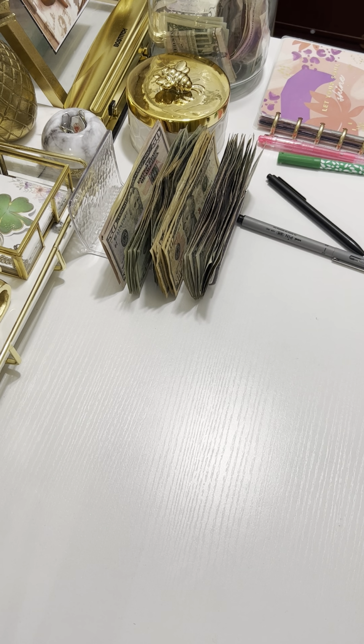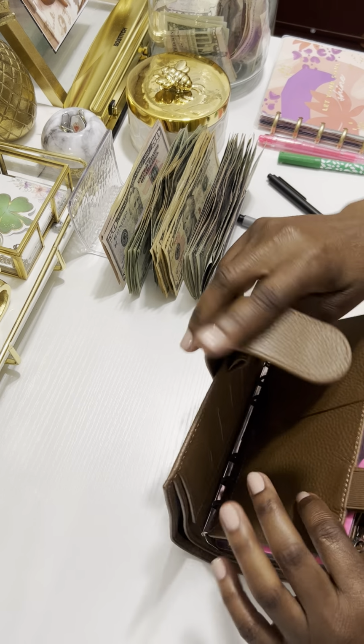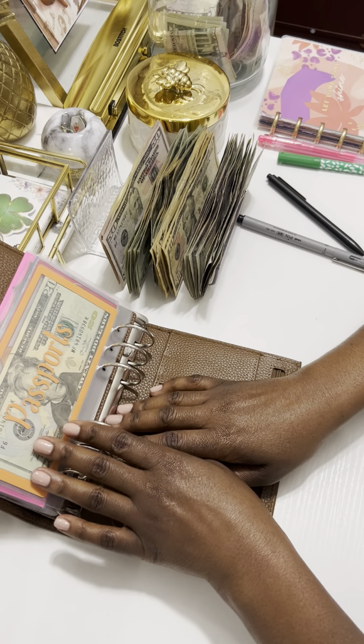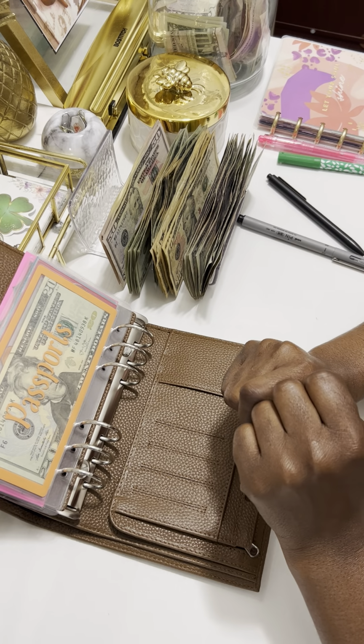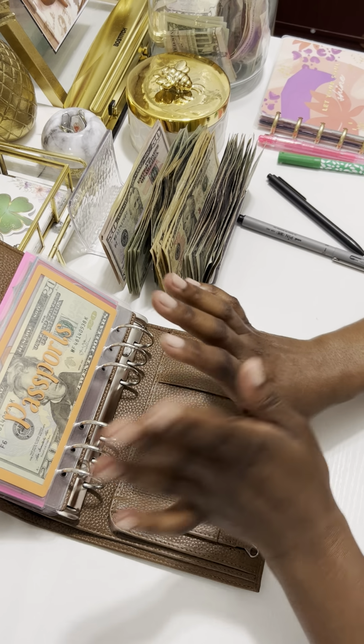Because I don't know about you, but I definitely could see myself overspending. I have not every time I go to Target, but it's everybody's favorite place to go. So you always find something that you don't need, that you convince yourself that you need, or something that you need that you didn't know you needed until you saw it.